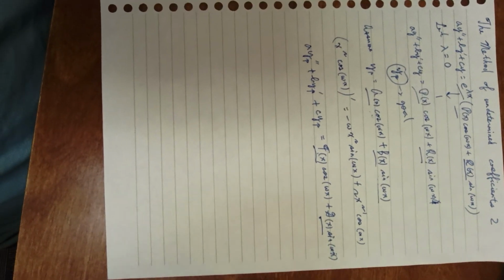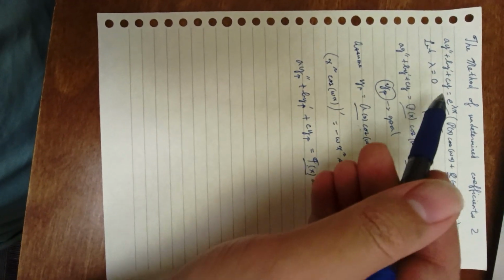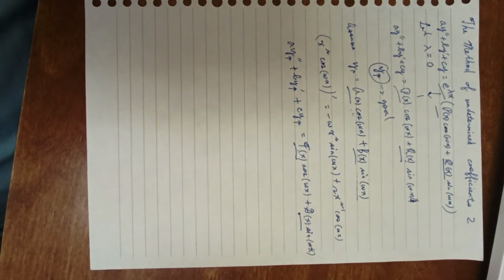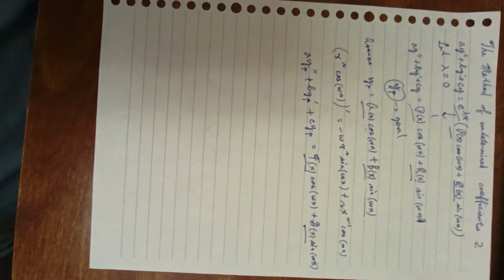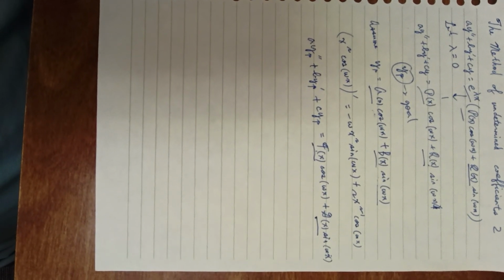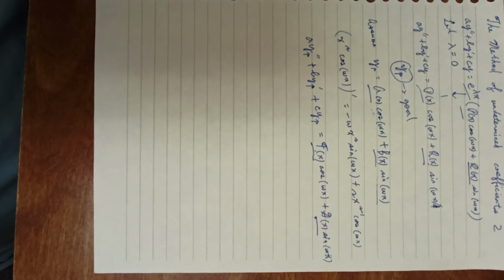So that's what the method of undetermined coefficients 2 is trying to talk about.